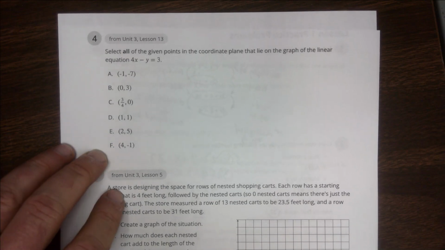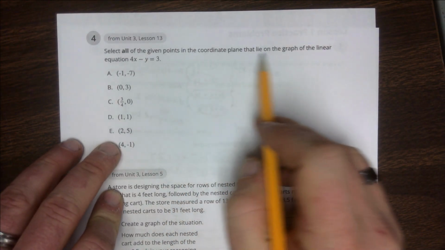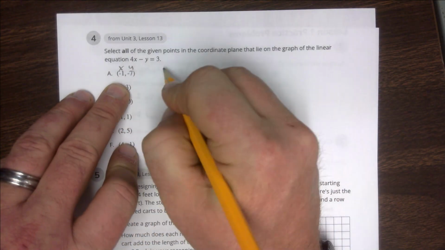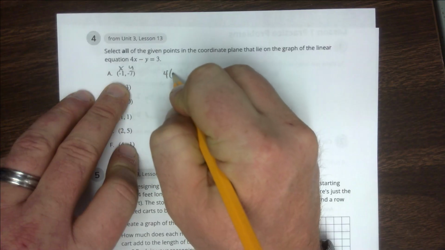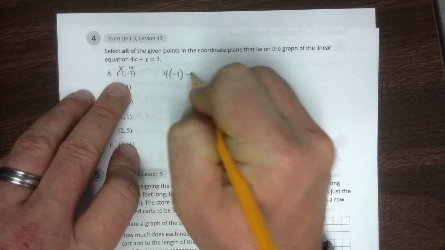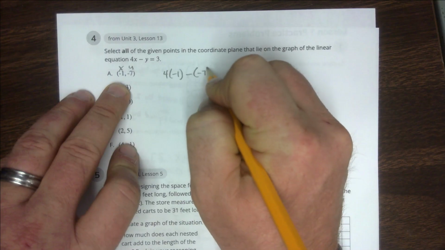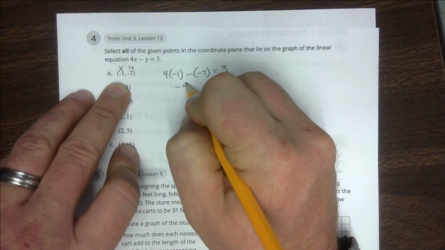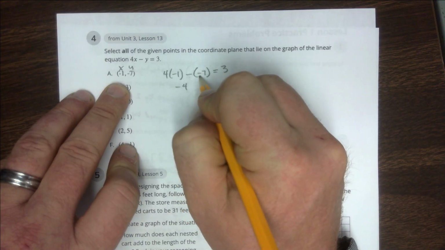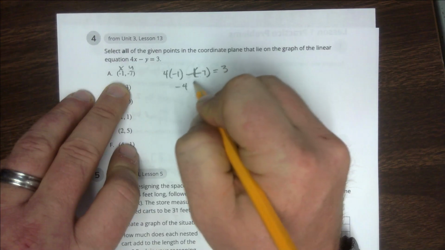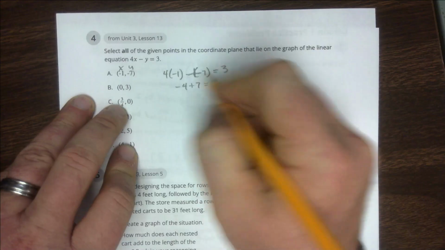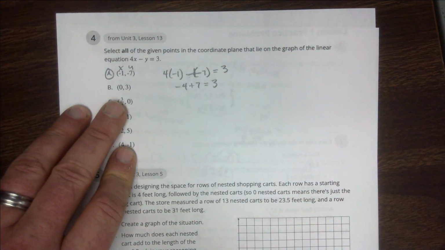Select all of the given points in the coordinate plane that lie on the graph of this equation. So remember, this is x and this is y. So I would have 4 times -1 minus -7, and that has to equal 3. 4 times -1 is -4. Subtract a negative, we're going to change that into a big plus sign. And -4 plus 7 is 3. A is on that line.